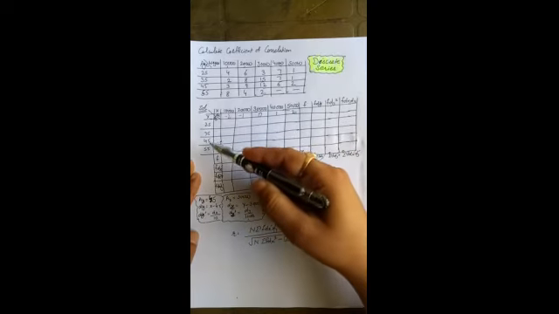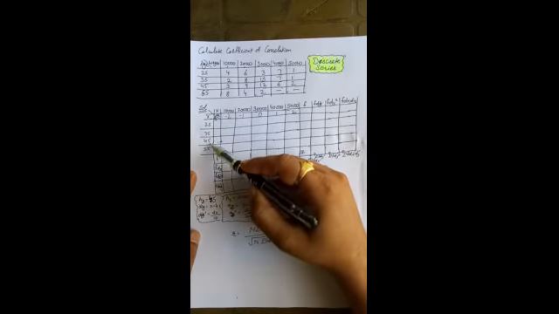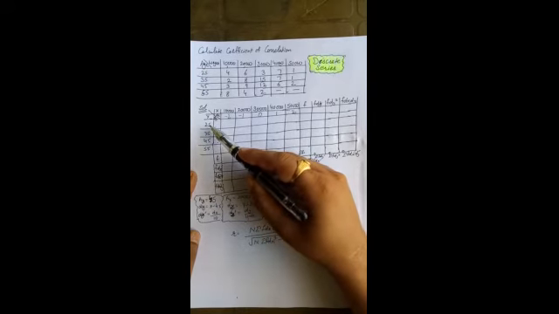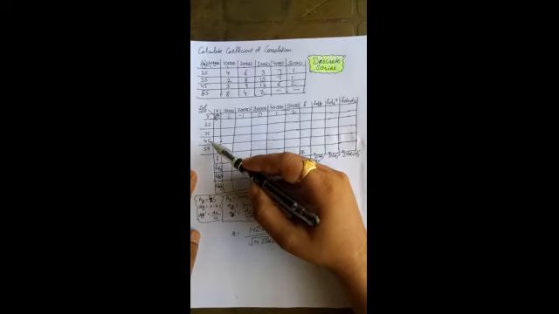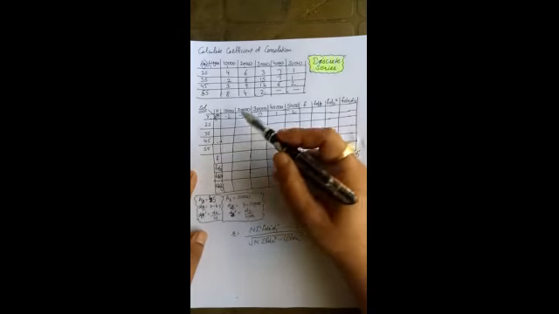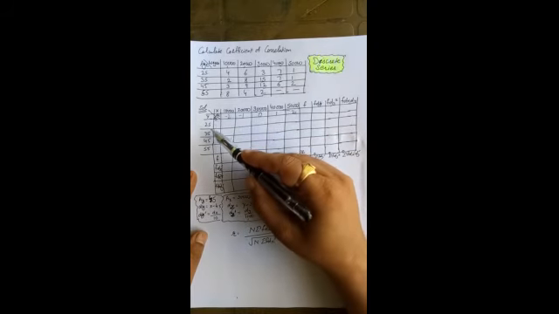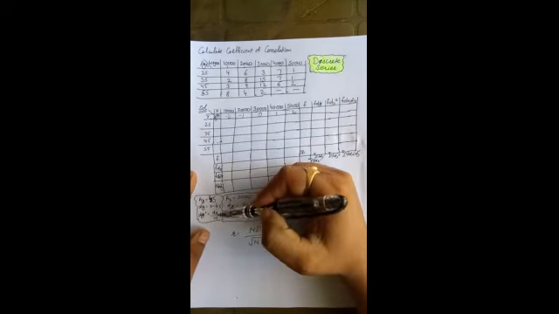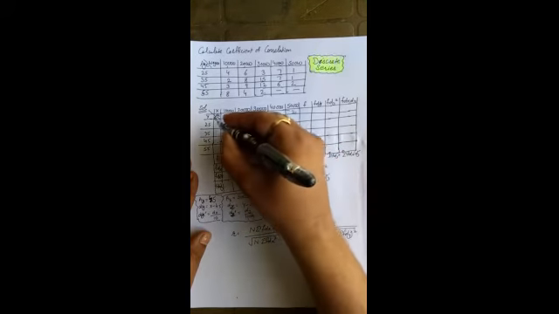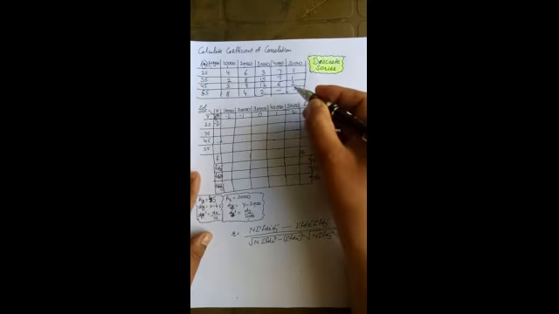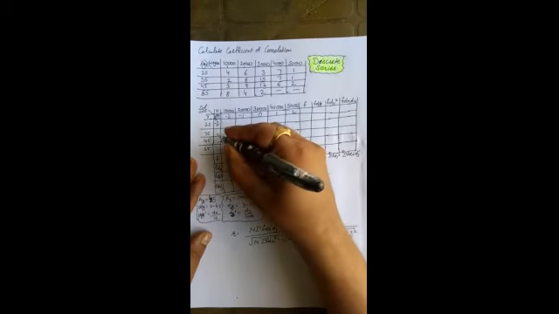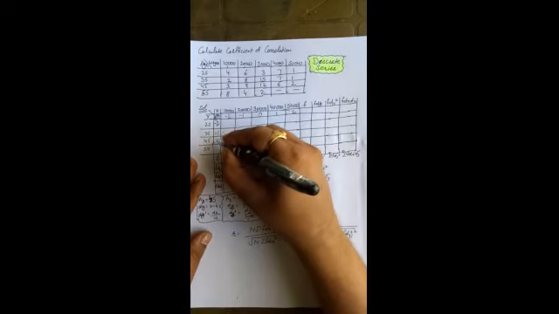Now moving toward y, we have 25, 35, 45 and 55, and we have taken 45 as the assumed mean. So 25 minus 45 is minus 20, and again it is not convenient, so we divide minus 20 by 10, taking 10 as the common factor, and it will be minus 2. Then 35 minus 45 is minus 10 over 10, that is minus 1, then 0 and 1. Like that we have calculated dx dash and dy dash.